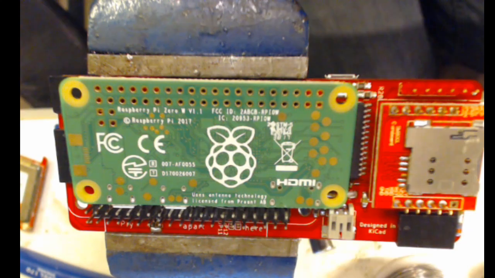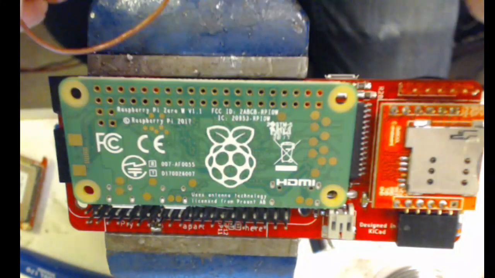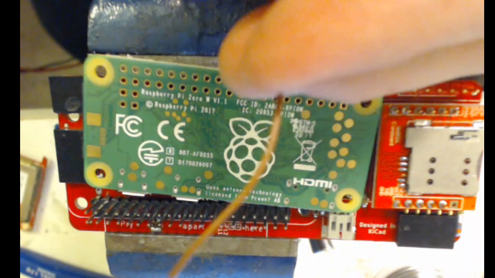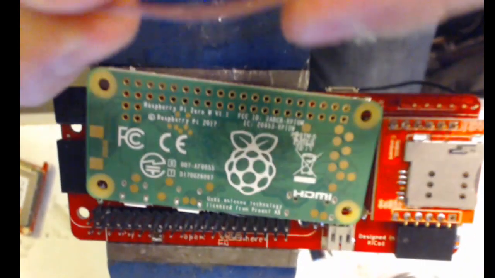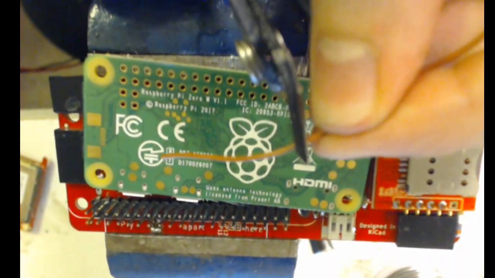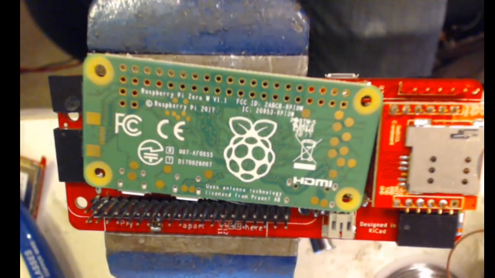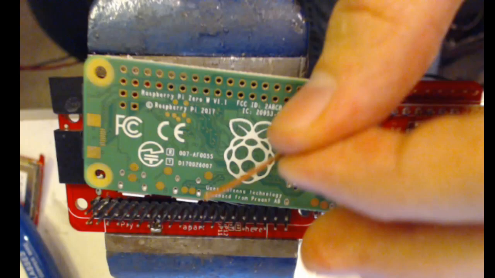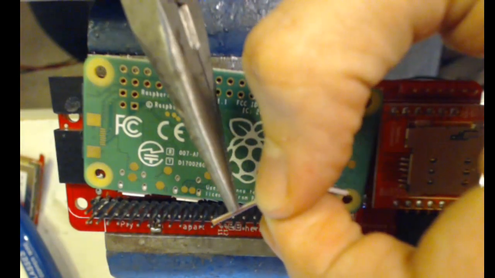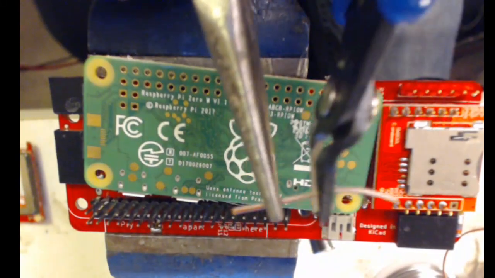But first, of course, I'm going to get some wire. That's something that you have to get. For the USB wire soldering, I am going to have, I think, 2 centimeters, something like that. Then I'm going to take pliers, and I'm going to take the tin snips.